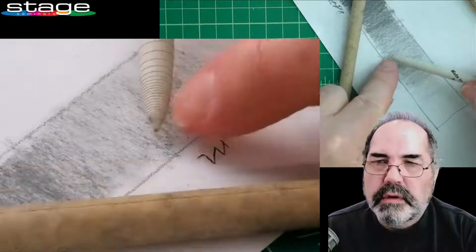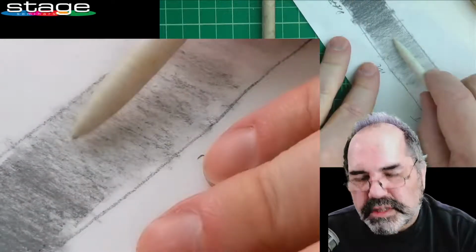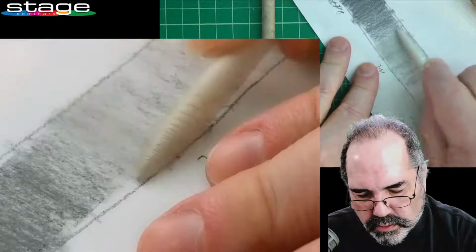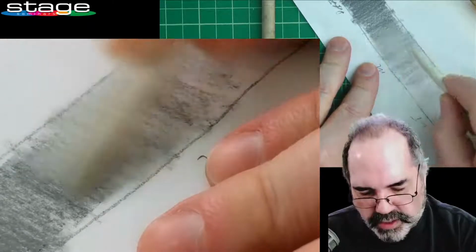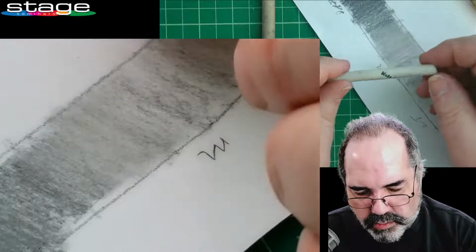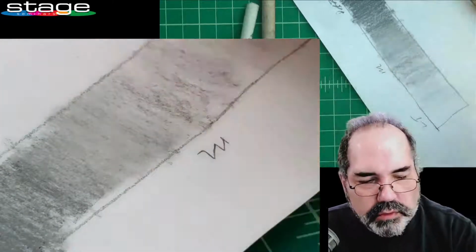Okay? Different rolls. And so what you can do is you can take this and you smudge it. Some people call them smudge sticks. Okay? And it smudges the graphite around to make it a little bit more smooth.